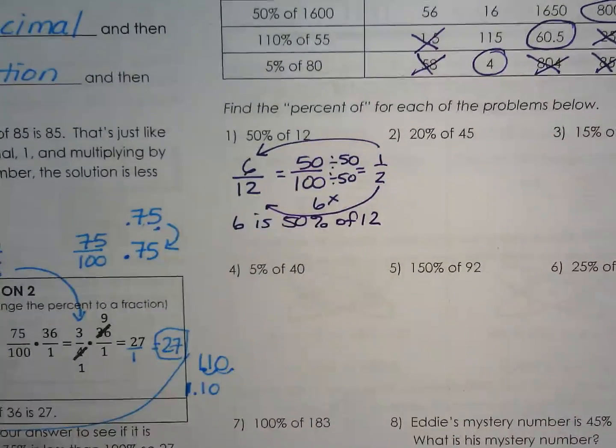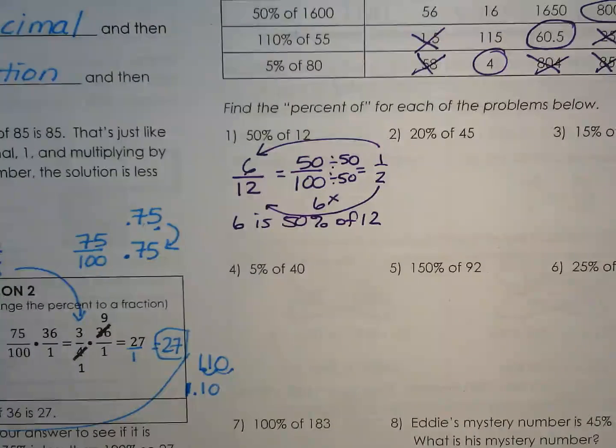Well, 50 is half of 100. 6 is half of 12. It makes sense. Now, on top of that, let's take a look at what this looks like if we made it into a decimal. Okay? I'm going to actually put a Post-it note here so you guys can see the separation. You may need to make some extra room on the bottom of your page.